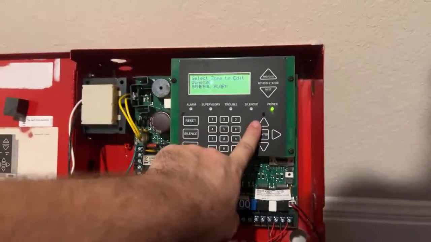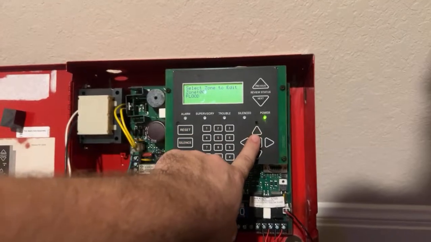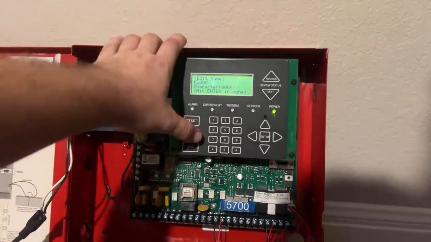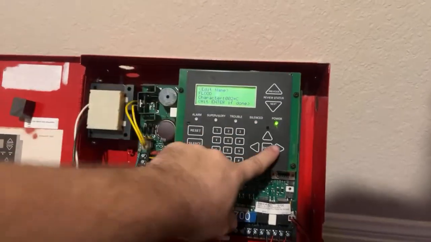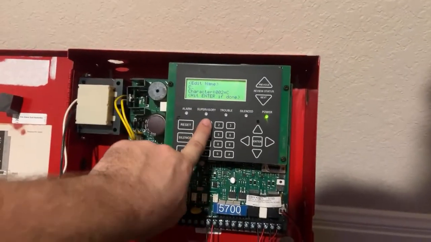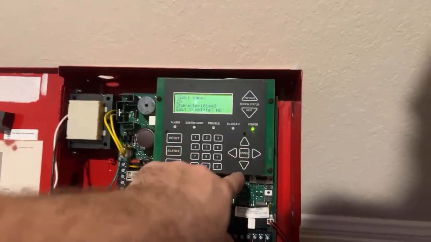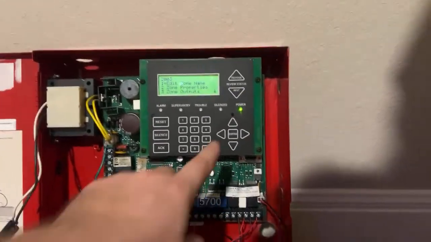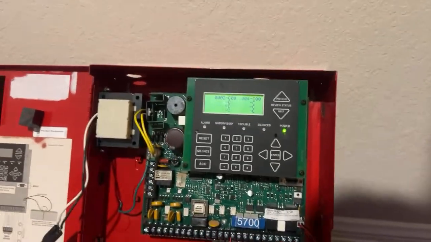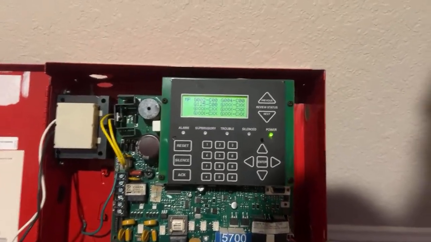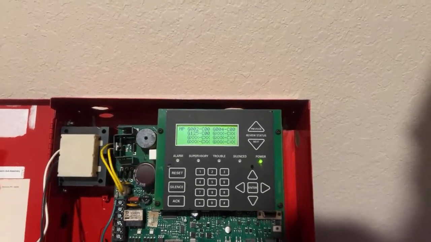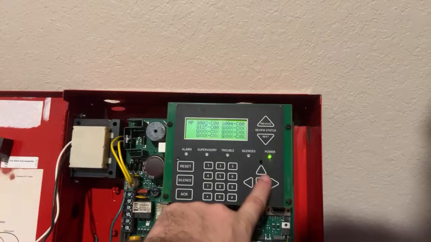Save our changes. And then this one's still set to flood, so we're going to set it to CO. And then outputs. So yes, group 2 and 4 and 125.